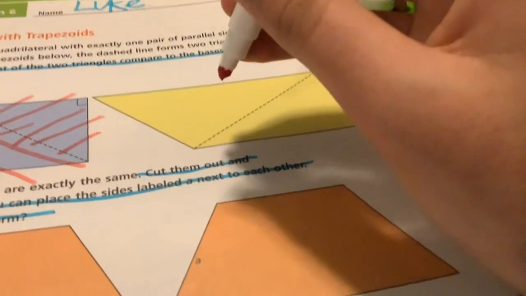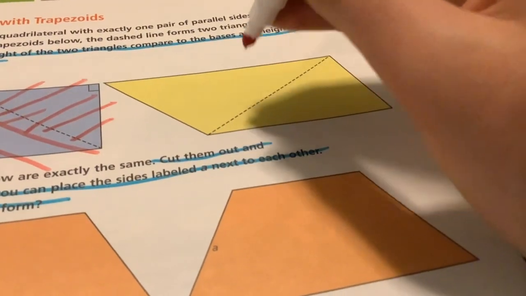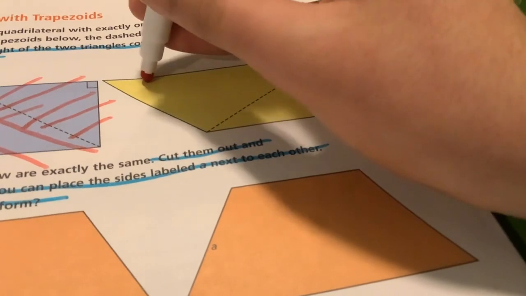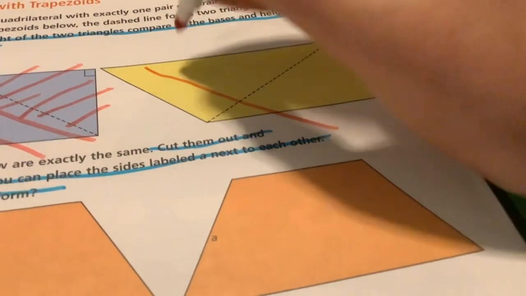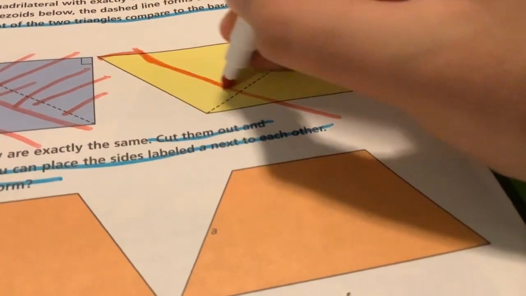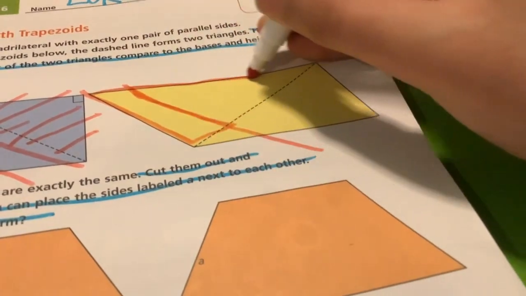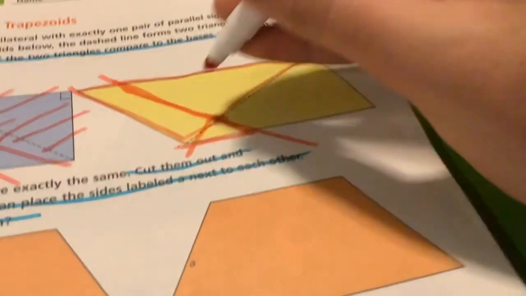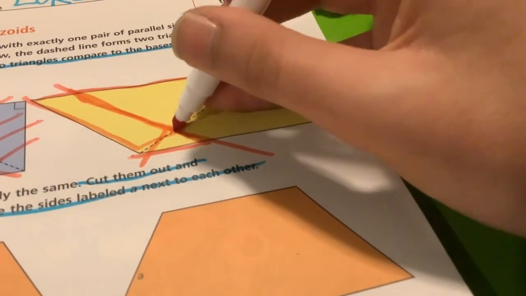And if we look very closely here, we could also see that we could split these like this. 1, 2, 3, 4, a four-sided shape. 1, 2, 3, a three-sided shape. 1, 2, 3, another three-sided shape.